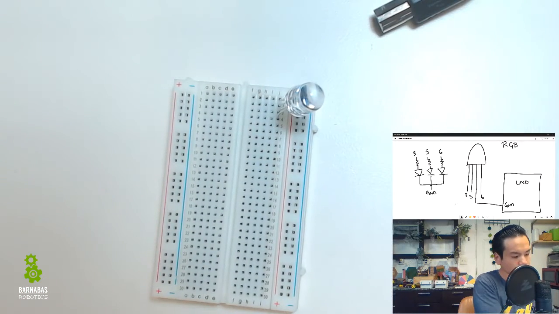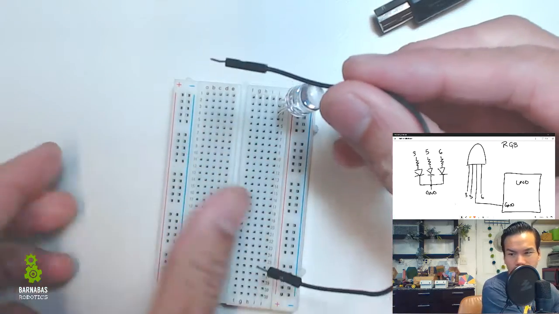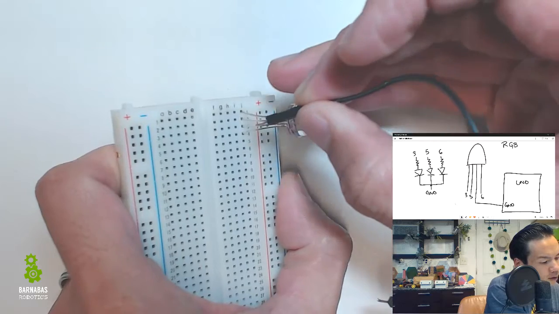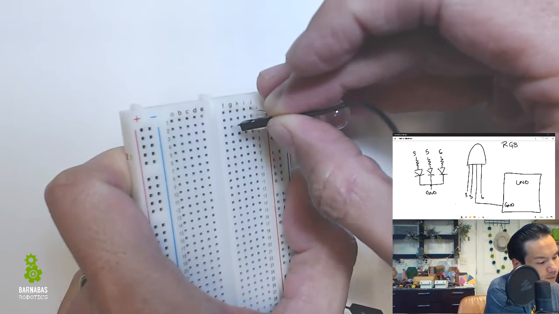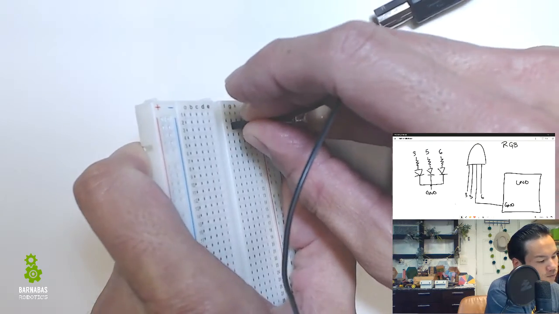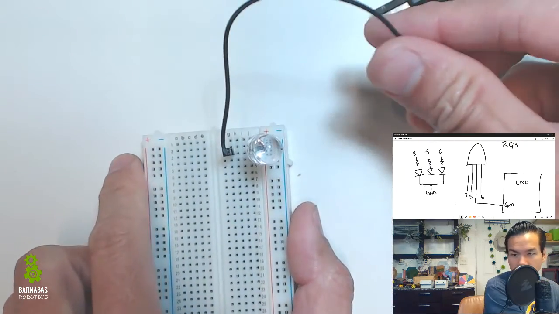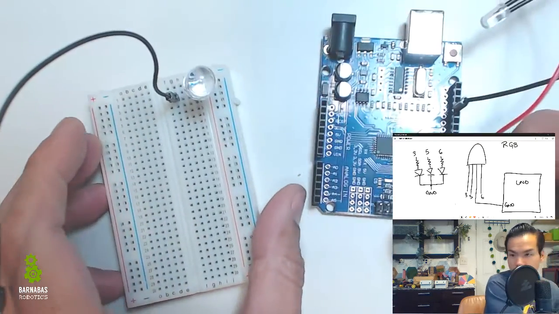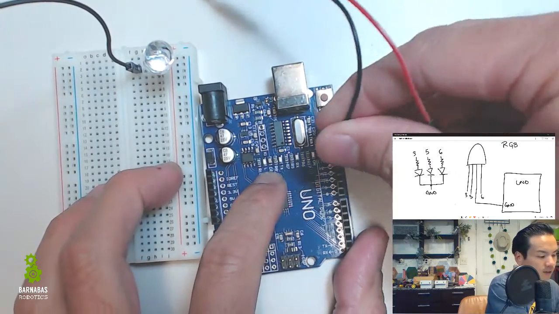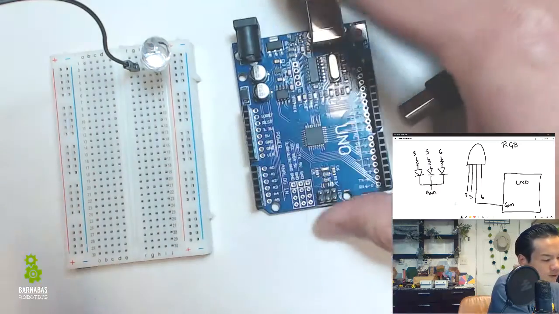Now, let's take a black wire, pin to pin. Let's connect row 3. Wiggle, wiggle, or turn. Okay. Let's put this to G and D, right? I'll go ahead and take out this light. We won't need it for now. So let's go G and D.